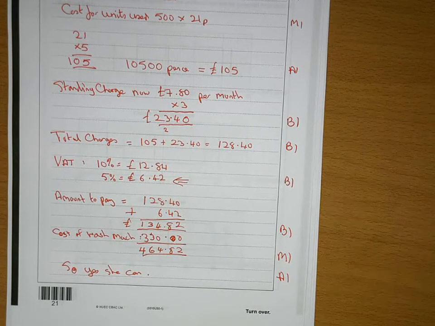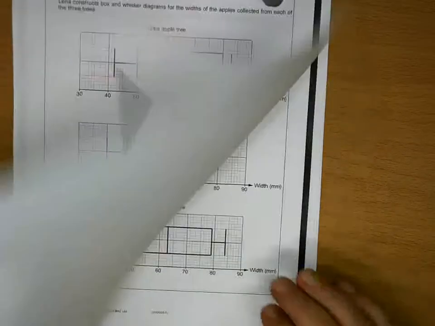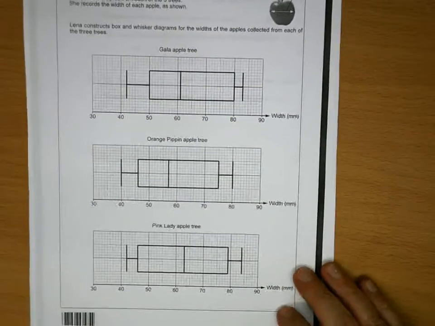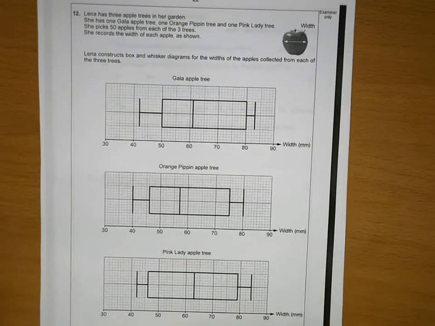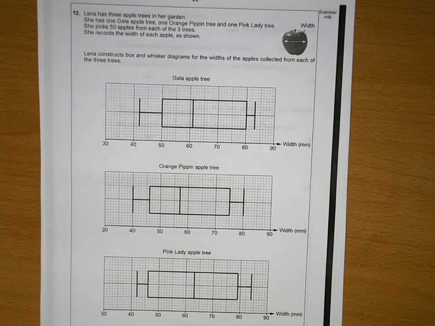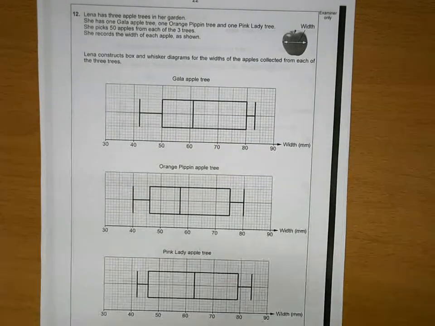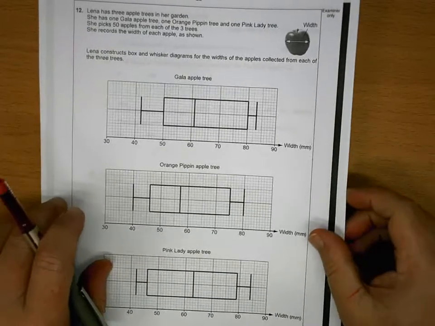Okay, we've got 2 questions left, they won't take long. Question 12, box and whisker plots. Something we did back in September and is not a big thing to revise. Okay, it's a grade B question and there's not much to learn about them.